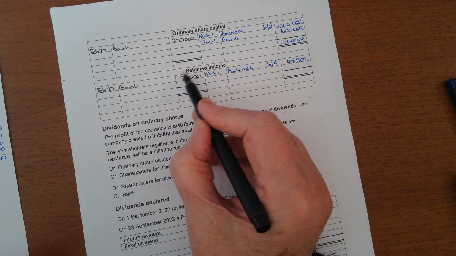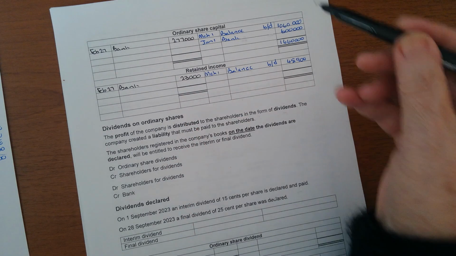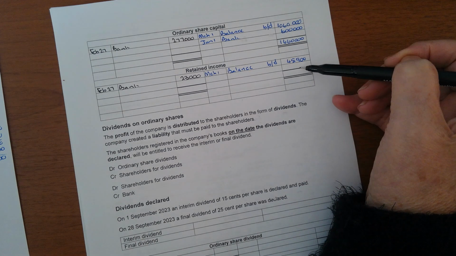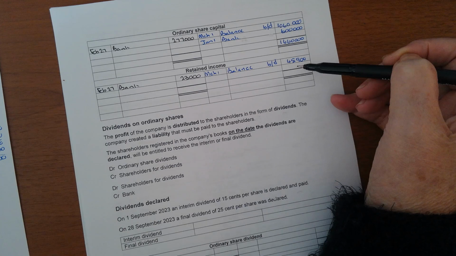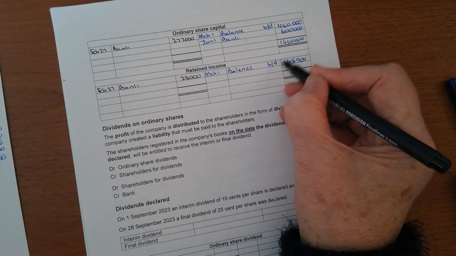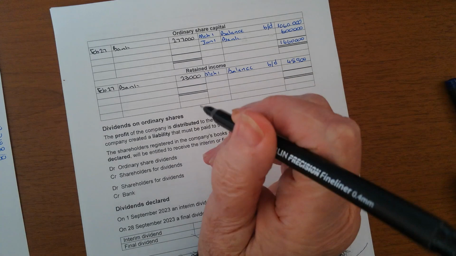The reason why we will pay money out of retained income is that equity consists of capital and retained income. So the people who bought shares in previous years are entitled to part of this profit that was not paid out to them. And that's why we will pay it out of retained income.